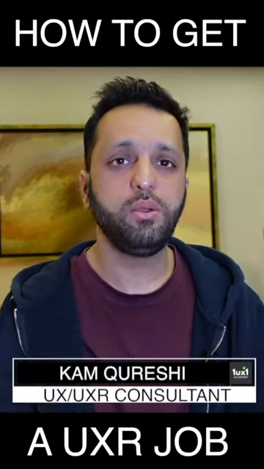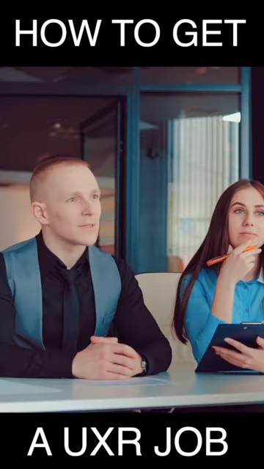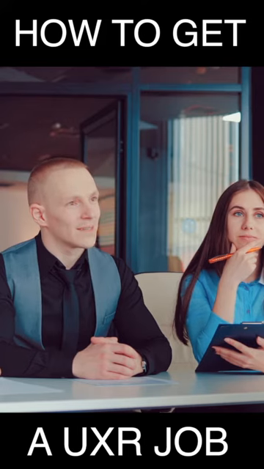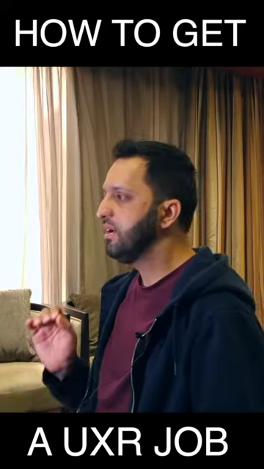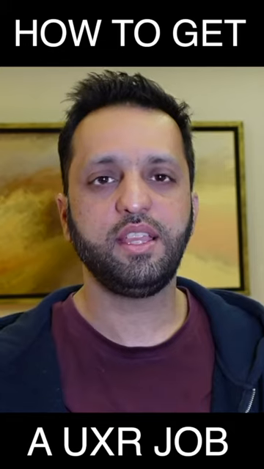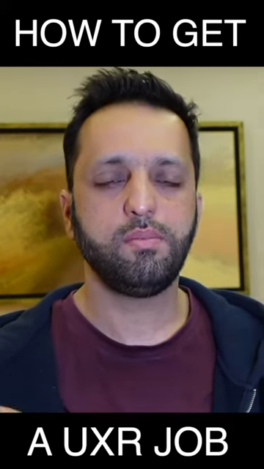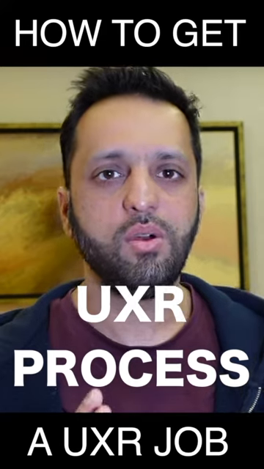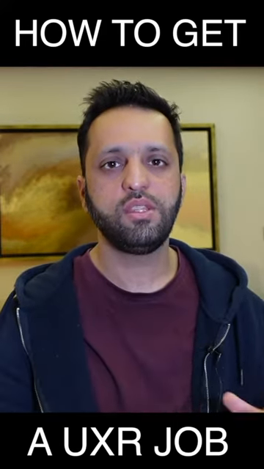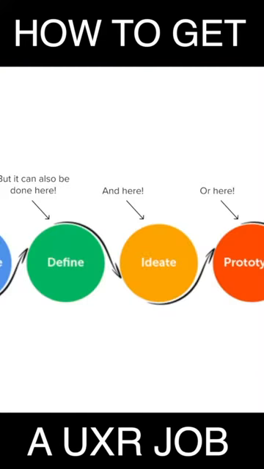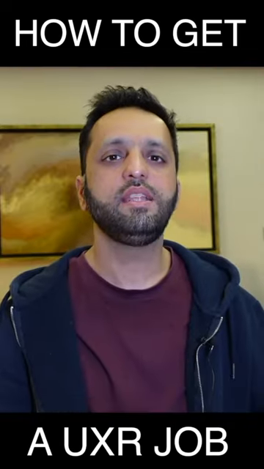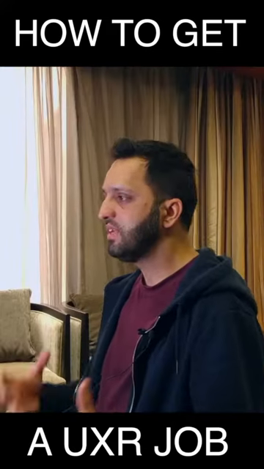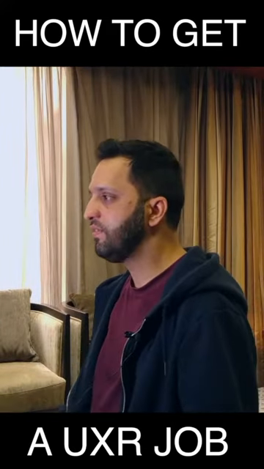Today we're talking about the UXR interviews and how you can prepare best to smash that interview. So the first thing they're definitely going to ask you is the UXR process, so the UX research process. And the good news is there's not one process, so you can choose from a selection. You can go into Google Images, you can go into blogs, and you'll find many different processes. And the reason is that there's no one defined way.